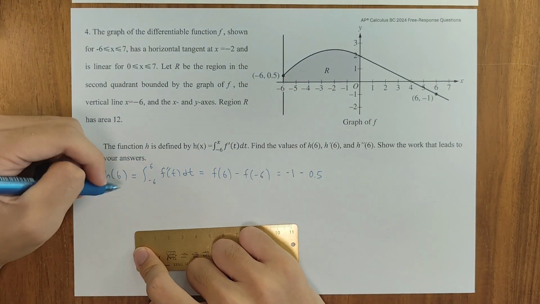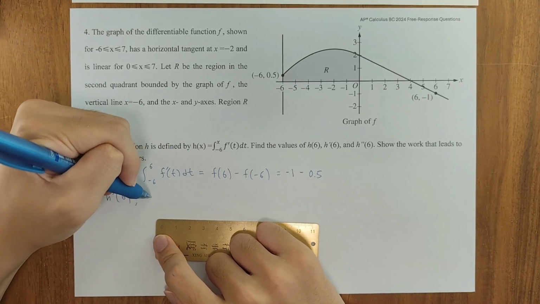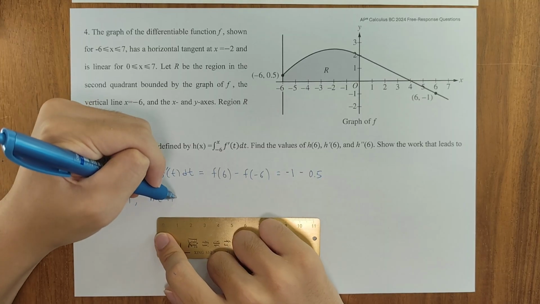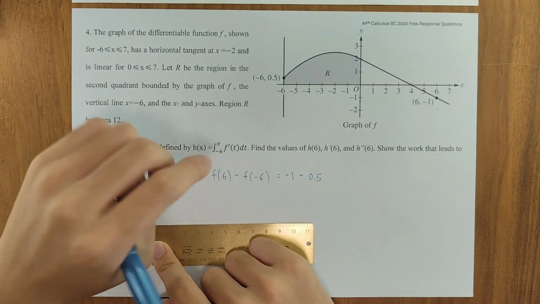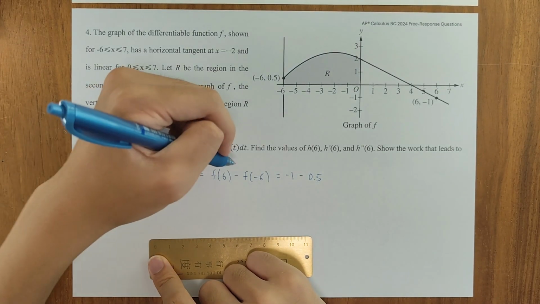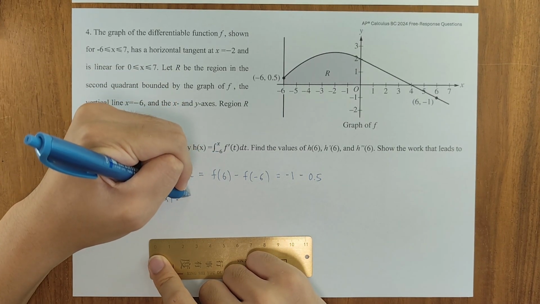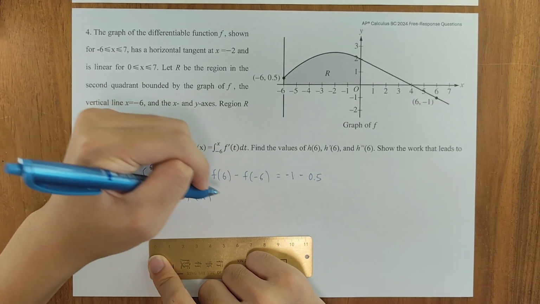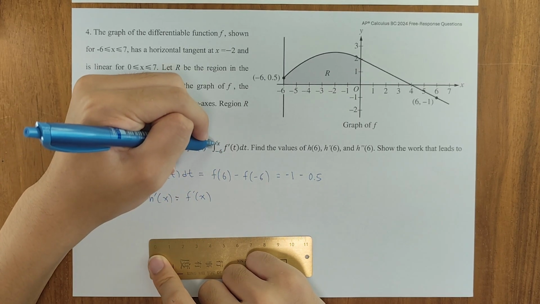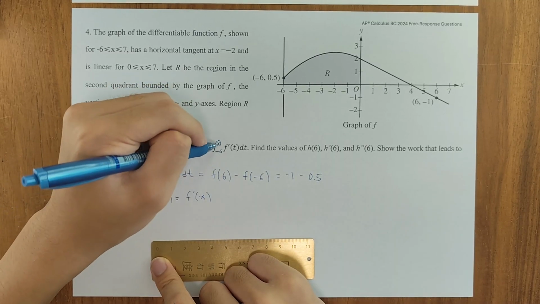Now h prime of 6. We first have to find the derivative of h(x). So h prime of x equals what? When differentiating integrals, we have to make sure this is a variable, which it is. So we can remove that integral and substitute that t to x. You also have to make sure that this x here is not a composite function, x squared for example.